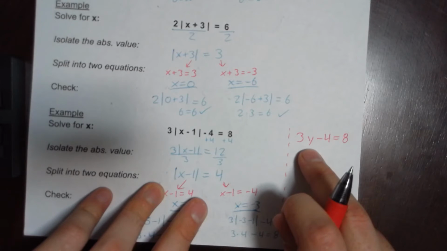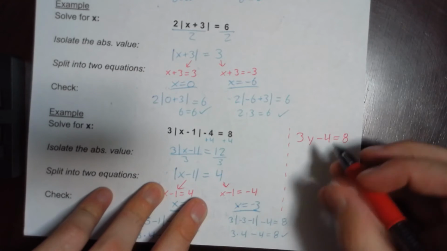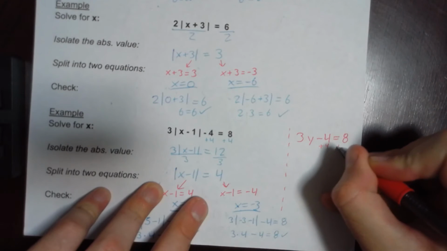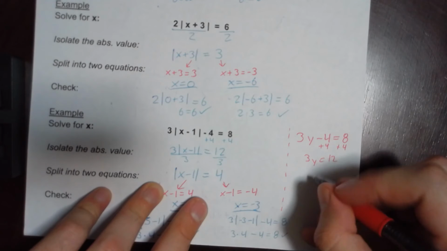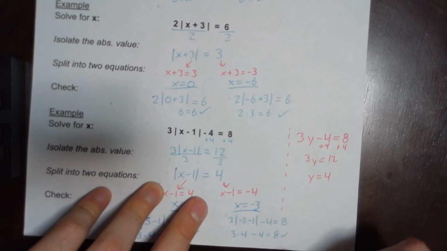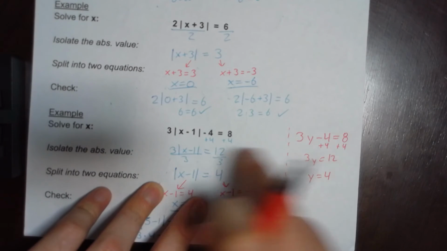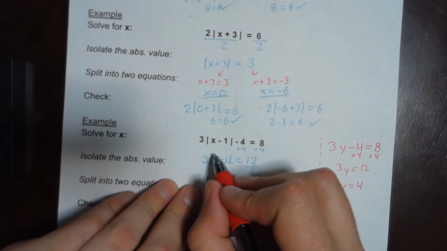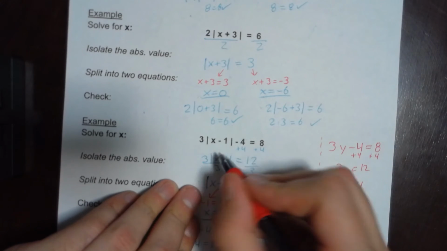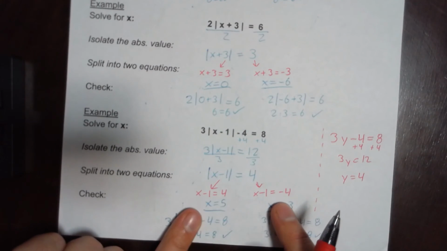We got to get y all by itself. So we do that by first getting rid of this 4. Add 4 to both sides, we get 3y equals 12, and then we divide by 3, we get y equals 4. So just pretend this y and this absolute value are the same. Treat this like a variable. This is its own variable to solve for first before we can split it up.